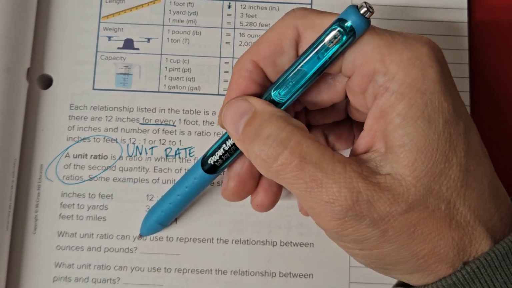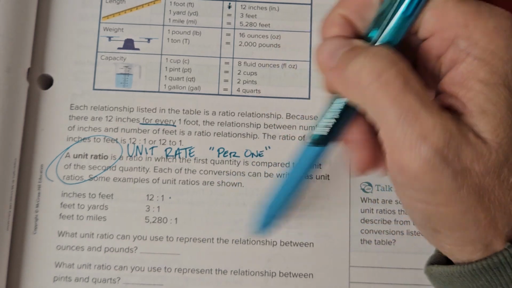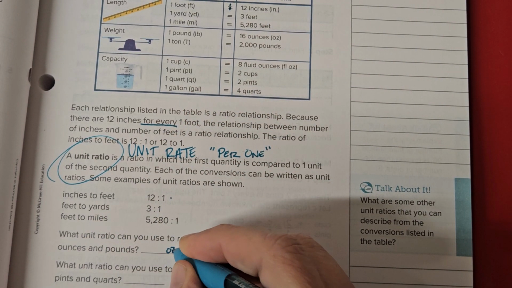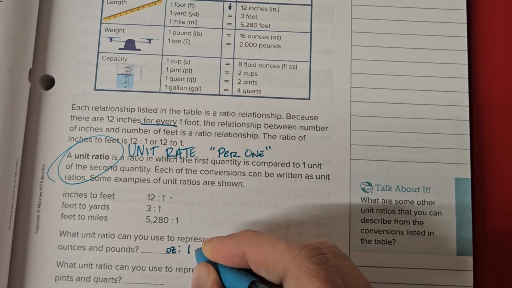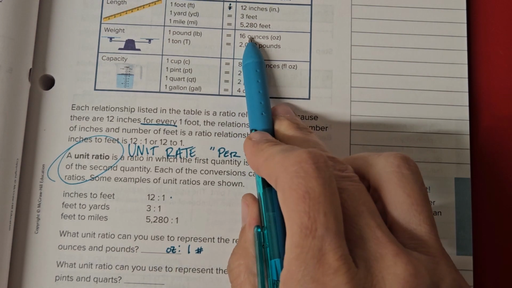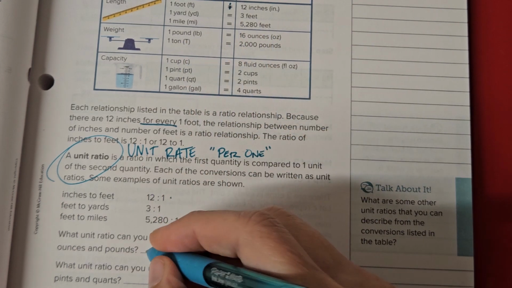What unit ratio can you use to represent the relationship between ounces and pounds? So we want to know the number of ounces to 1 pound. So let's look up on our chart. Ounces. Boom. 1 pound, 16 ounces.